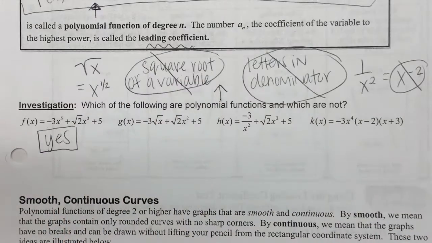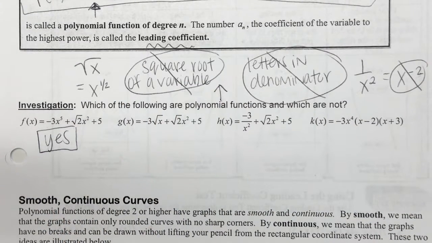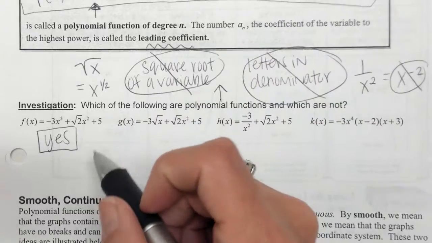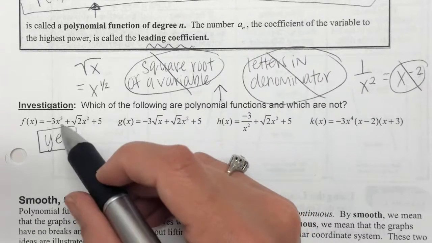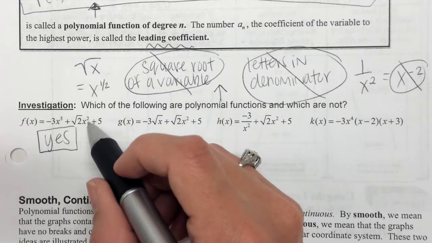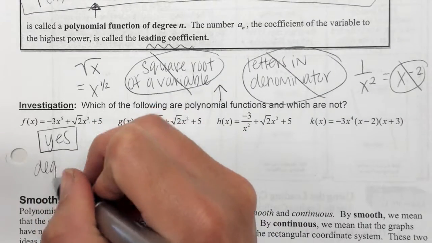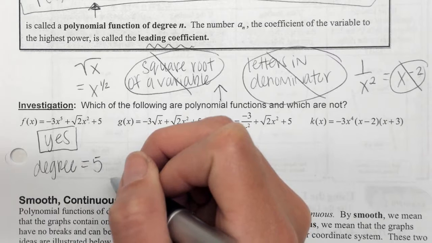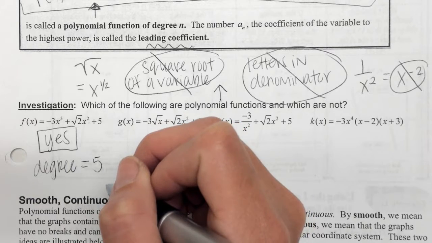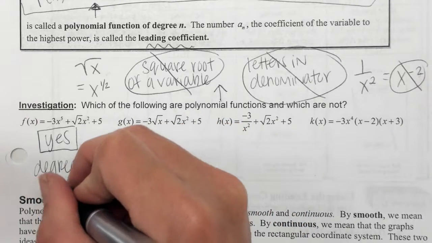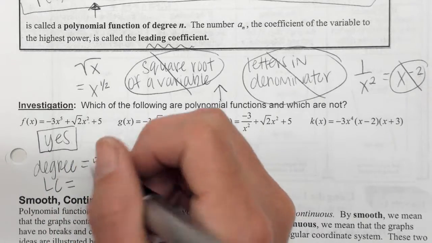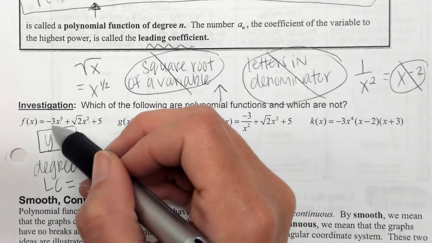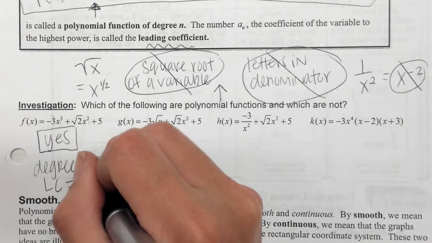And now let's talk about what the degree would be. The degree of this polynomial is going to be the highest exponent. So right here we have an exponent of 5, an exponent of 2, so the degree here would be 5, because it's the highest. And then the leading coefficient is the number beside the variable with the highest exponent, so our leading coefficient is that negative 3.